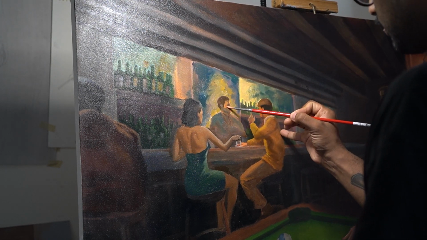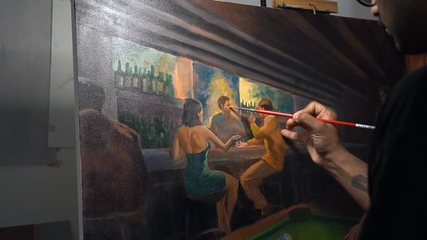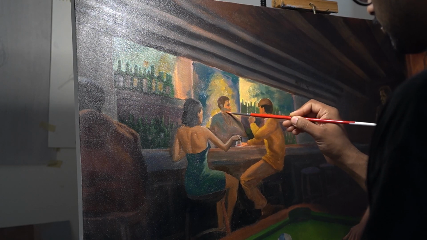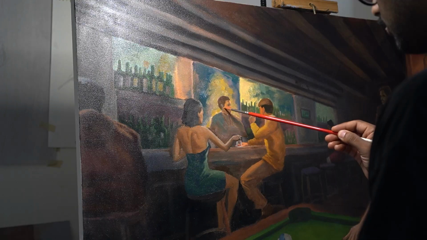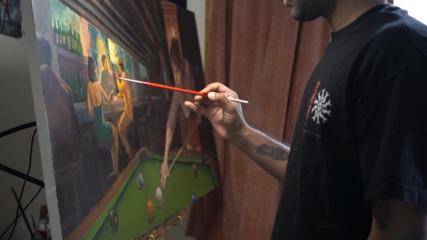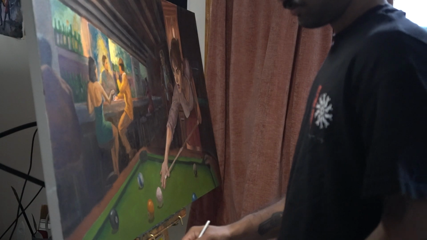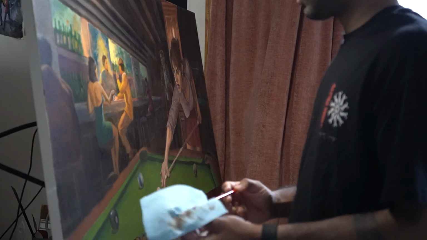Now I'm just redoing the bartender's face and bringing that forward a bit by increasing the value and just giving it some more detail, because I want this to be a character-focused painting. Fun little kind of sideways shot.